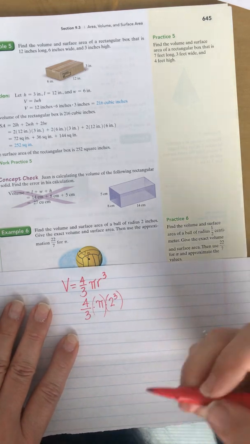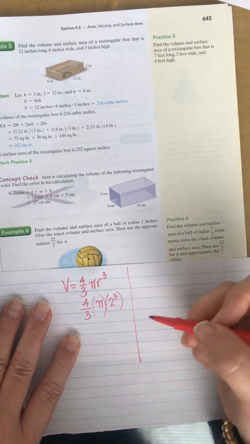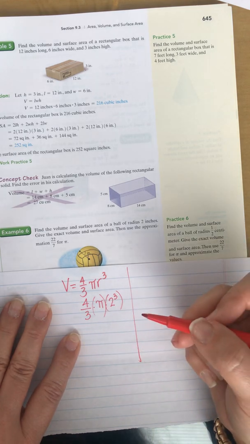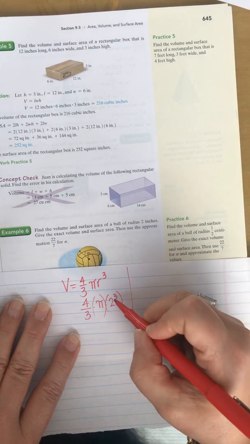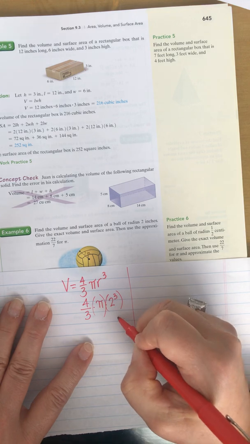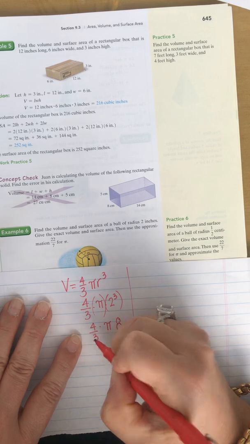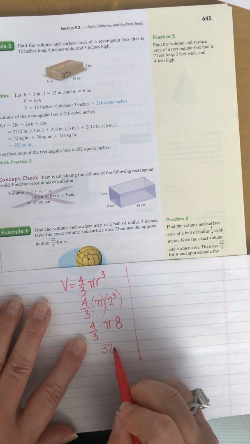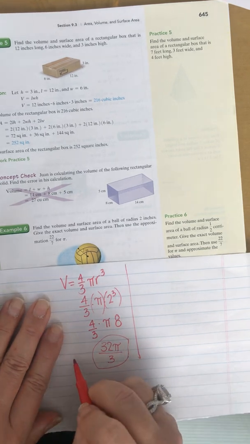Okay, now there's different ways. You have to really understand when to use pi and when to use 3.14, when to use 22/7. In this case, I'm gonna do both. 2 cubed, you always do exponents first. 2 cubed is 2 times 2 times 2, which is 8. Okay? Now, if I multiply across, I get 32 pi, and then that's all over 3. So this is an exact answer.